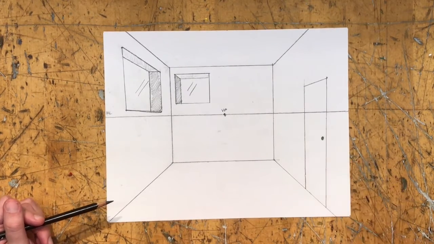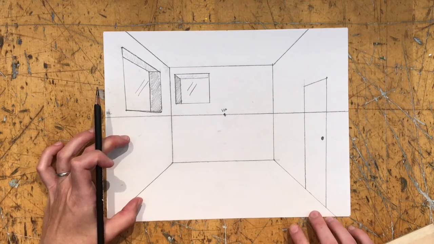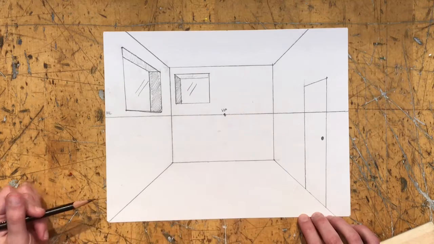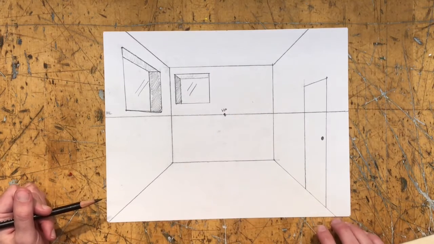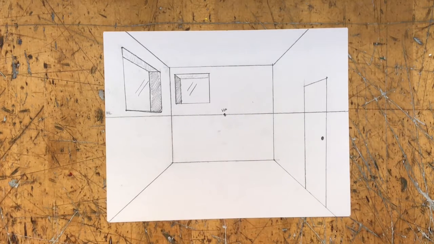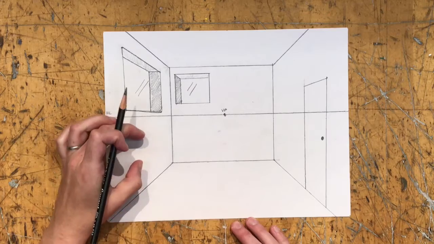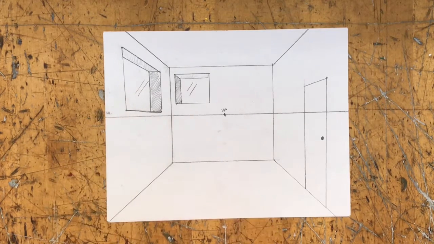I'm going to add a bed to it now, and the bed is going to be on the left side of my room, and it's going to extend over towards the door. I'm going to start with a headboard, or the backing board that the bed rests against. So it's going to be flush with the wall, but basically it's going to be a tall, skinny box that goes back in 3D space.